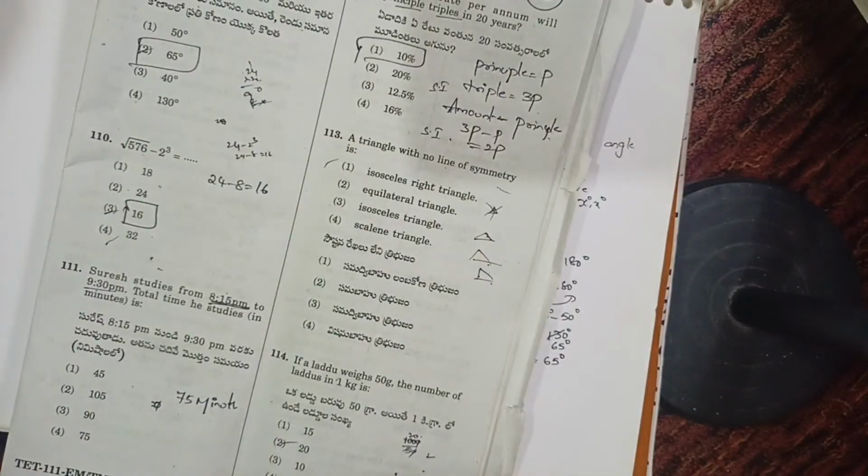A triangle with no lines of symmetry is called a scalene triangle, which has no line of symmetry. We have to show that a triangle with no line of symmetry is, and we have four options.